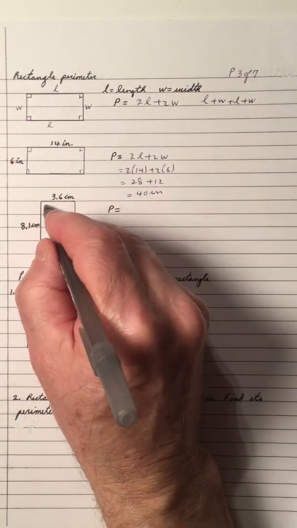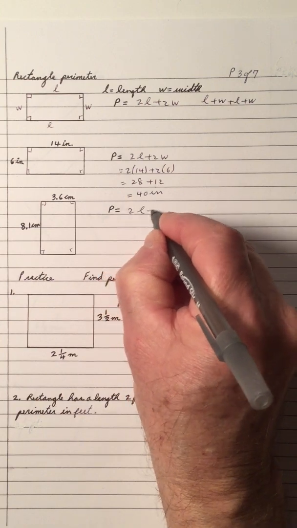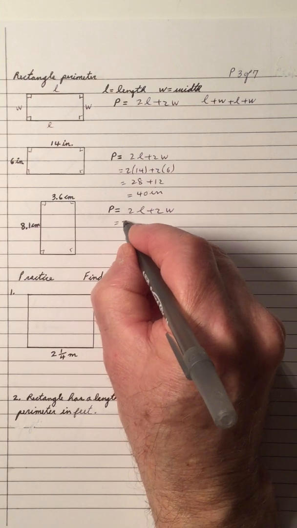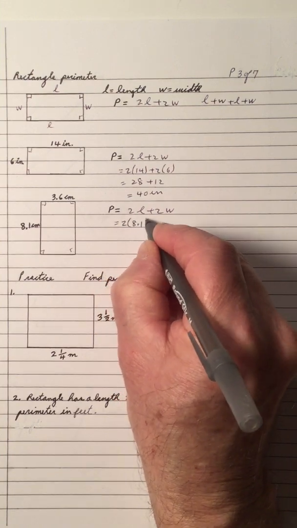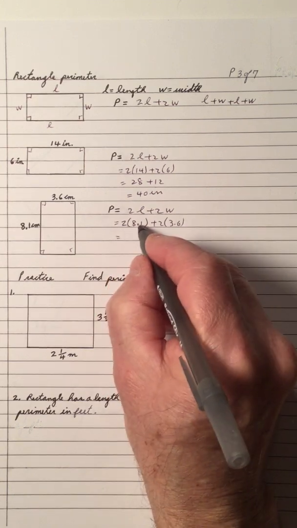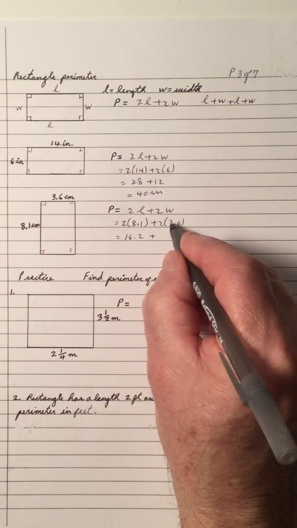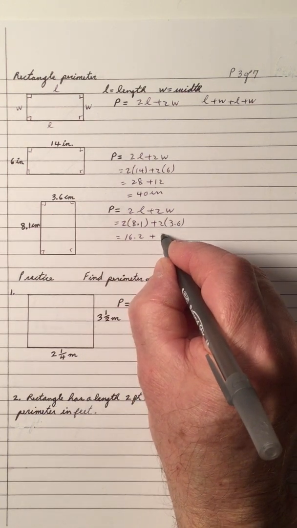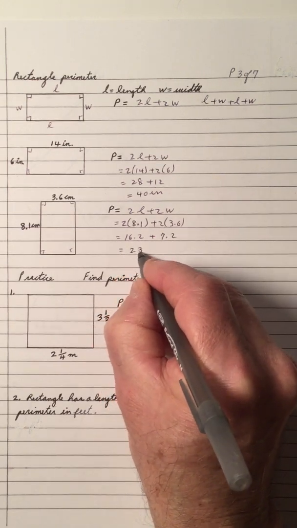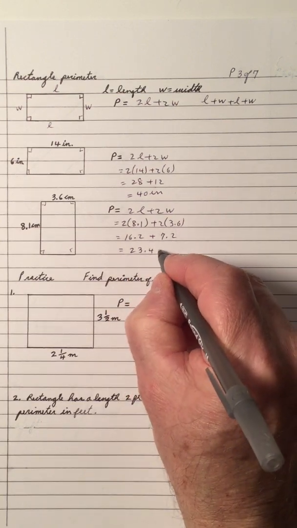And we have another rectangle, right angles in the corner. 2L plus 2W, and notice they're all centimeters, so we're okay. So the length is longer, so it's 8.1. The width is 3.6. So 2 times 8.1 is 16.2. 2 times 3.6 is 7.2. And we add and we get 23.4. Decimals under decimals when we add, and we have centimeters.